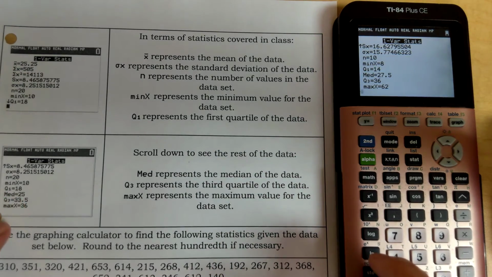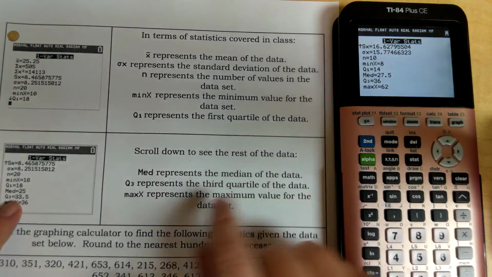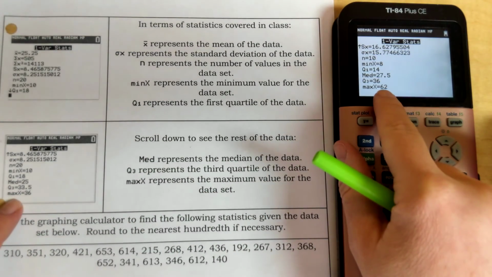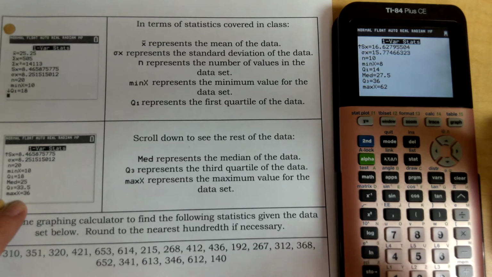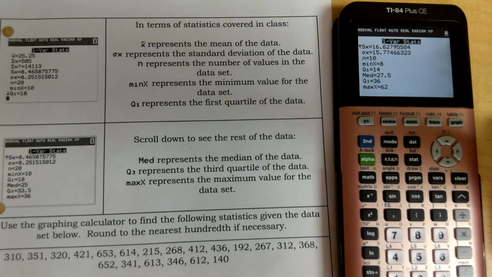Okay. Third quartile. Here I had a 36. Here's a 33. That Q3 represents the third quartile. And then max is that largest value. So here I put in a 62, and down here I had a 36. So that's the statistics that we're looking for.